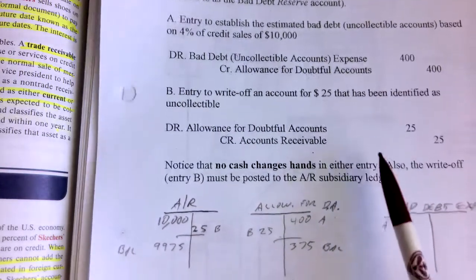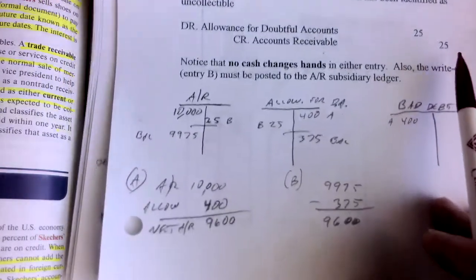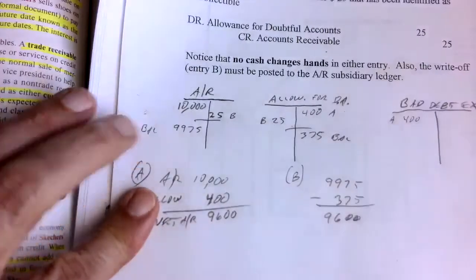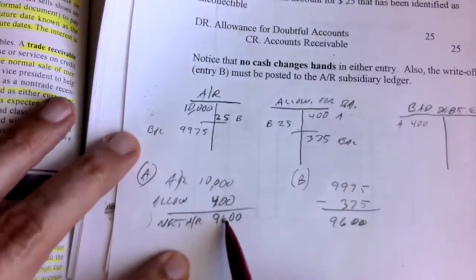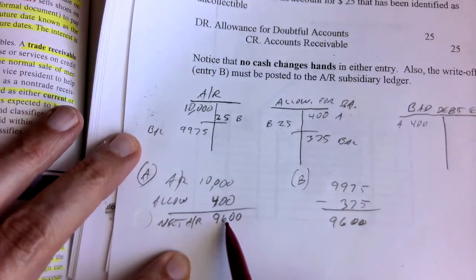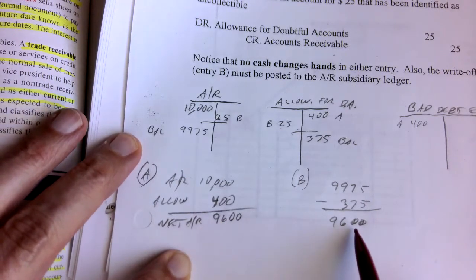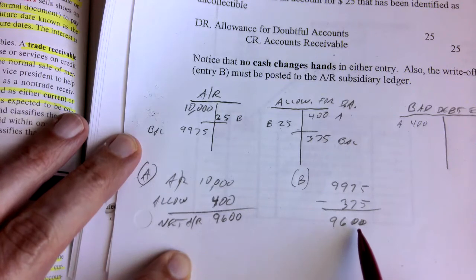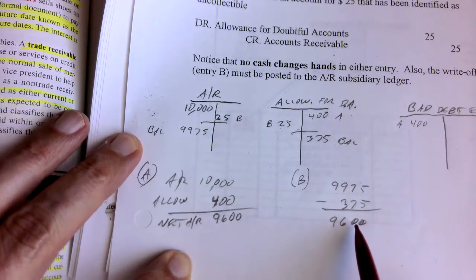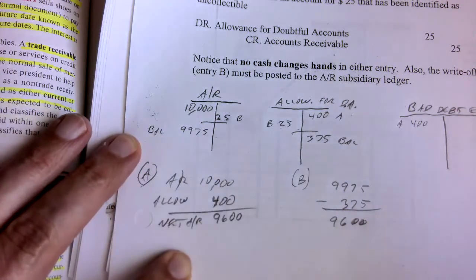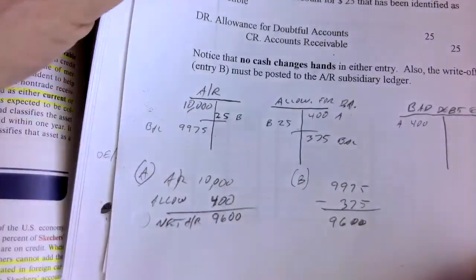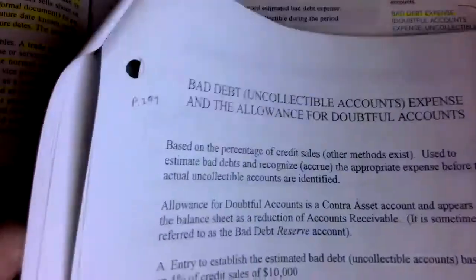Sorry about that. So you can see here, we had a $9,600 balance before the write-off, and we have a $9,600 balance after the write-off. Again, you will see questions that ask you to back into one of these numbers. So you know it forwards and backwards, like I always say.